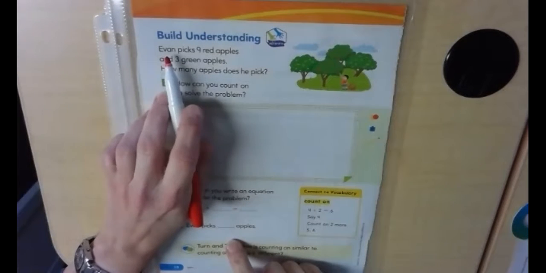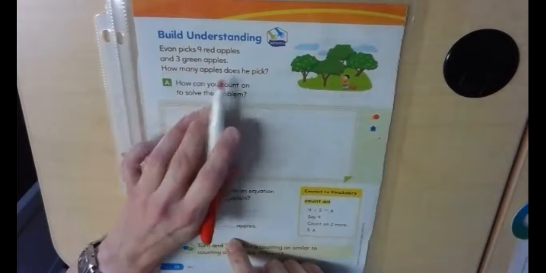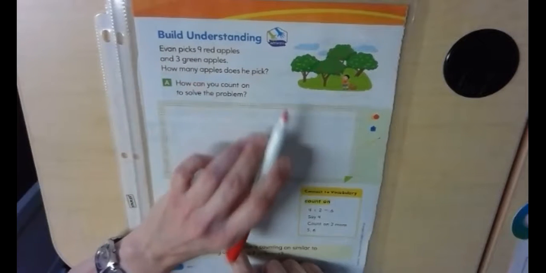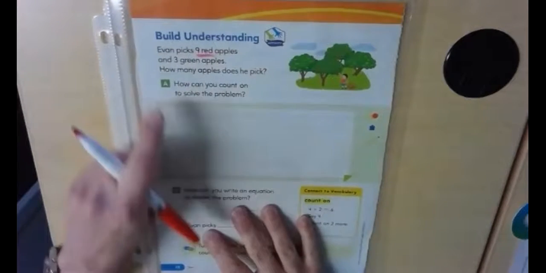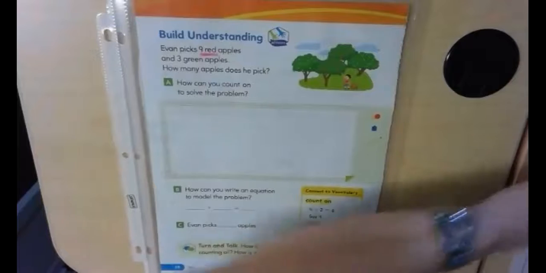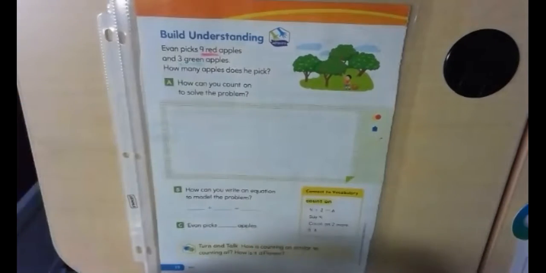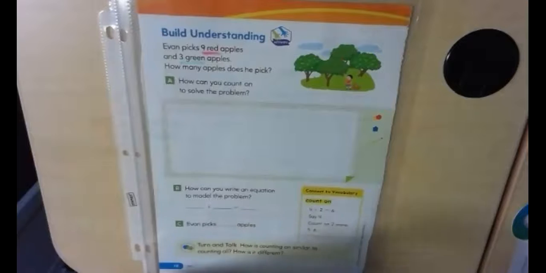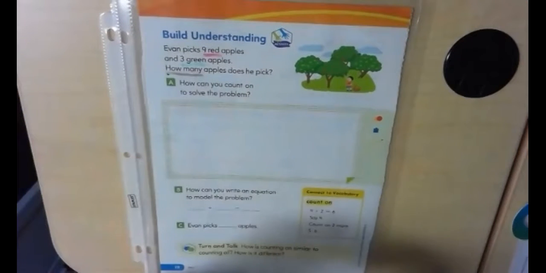So the first thing, we have a story problem. Evan picks 9 red apples and 3 green apples. How many apples does he pick? We're going to first look for our important numbers. Evan picks 9 red apples and he picks 3 green apples. Those are both very important numbers. And then we see the words how many. That tells us we need to either add or subtract. How many apples does he pick? That's going to tell us we want to add those together. And we're going to be using something called counting on to do that today.